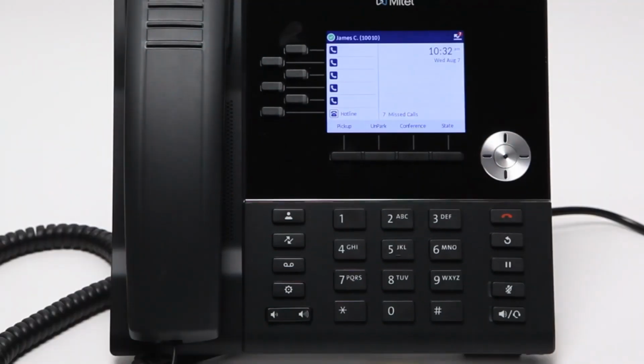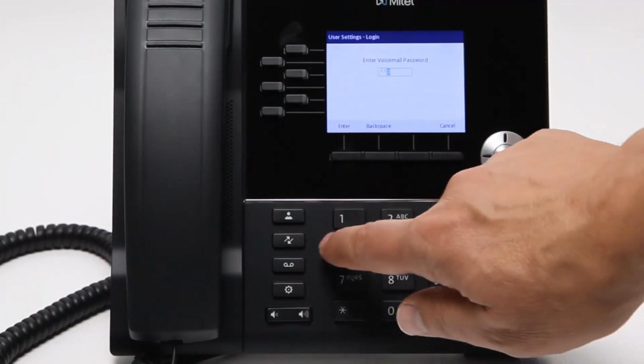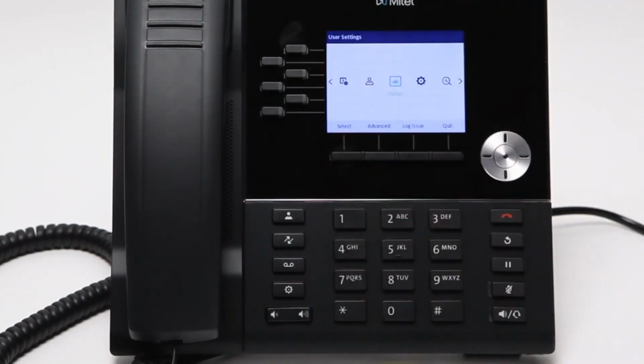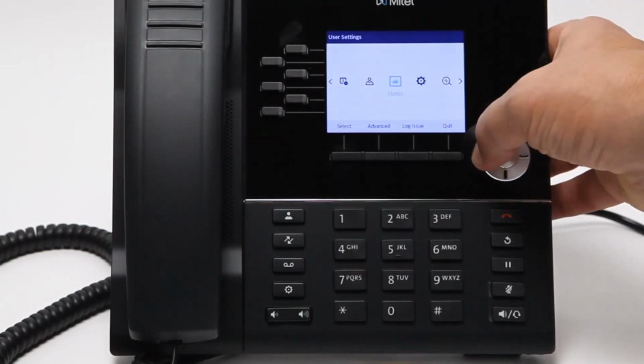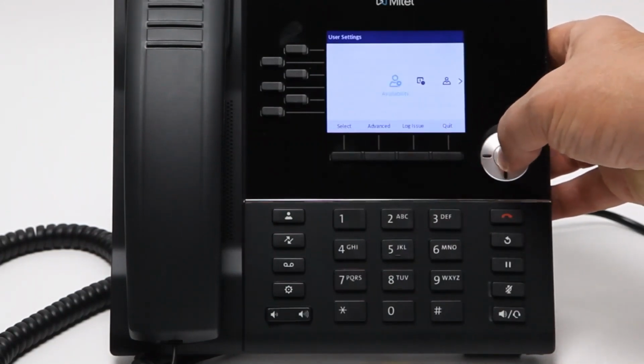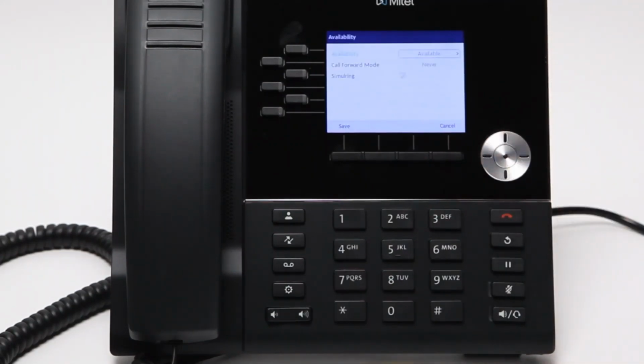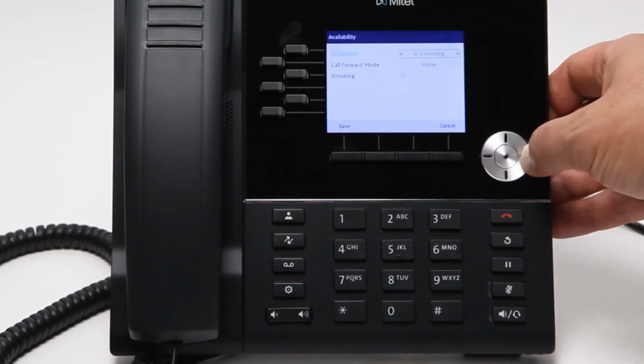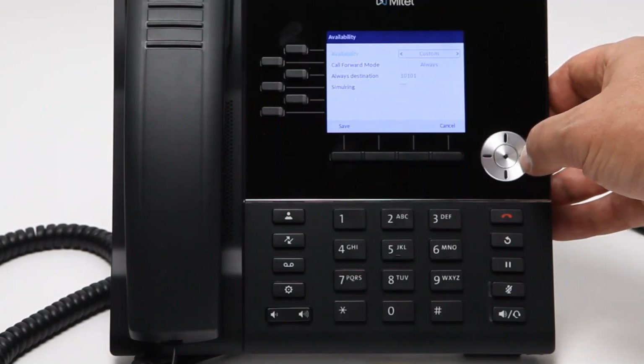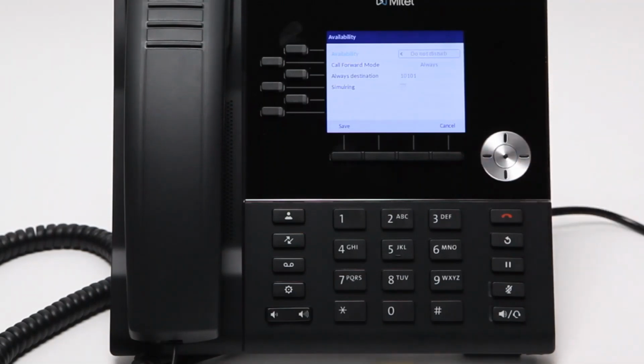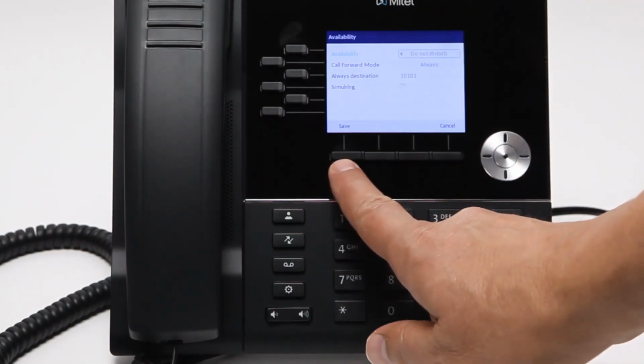Availability state. First, select the Settings key. Enter your voicemail password and press the Enter soft key. Then scroll to Availability with the navigation keypad and press the Selector button. Here you can choose between Available, In a Meeting, Out of Office, Extended Absence, Custom, and Do Not Disturb. Press the Save soft key to conserve your selection.